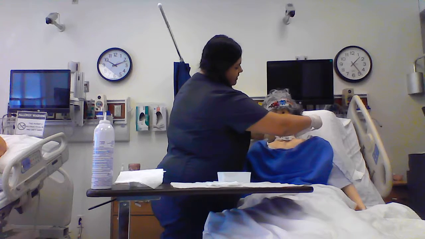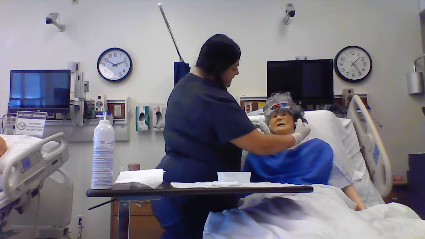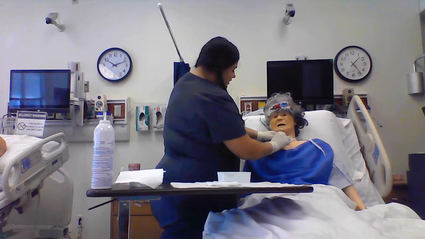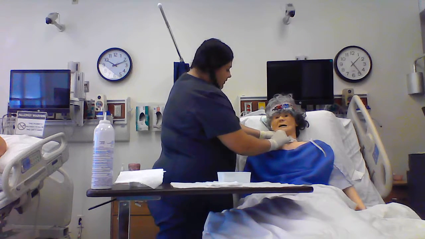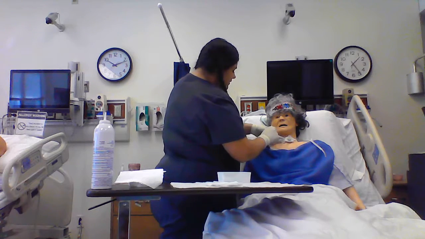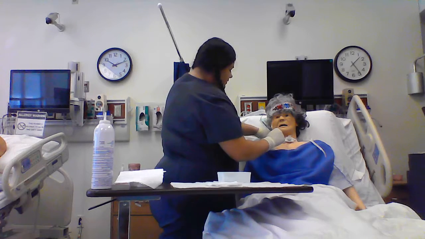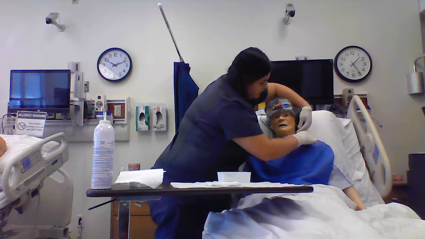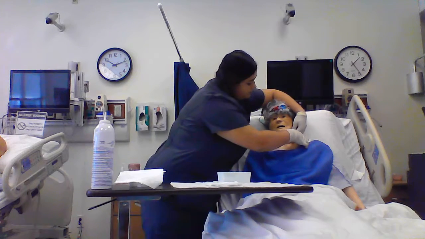I'm going to make sure that I put my new trach ties on while the old trach ties are on. That way my cannula doesn't come out or anything crazy happens. Sorry, I'm reaching over you here, Miss Opal.